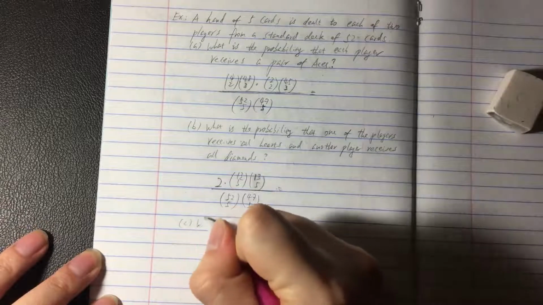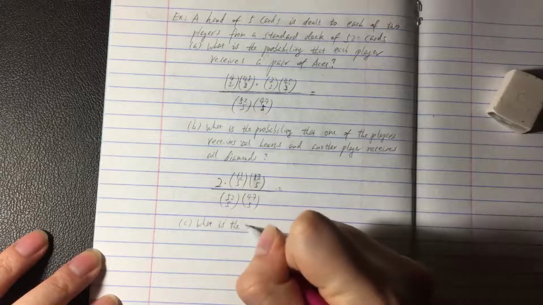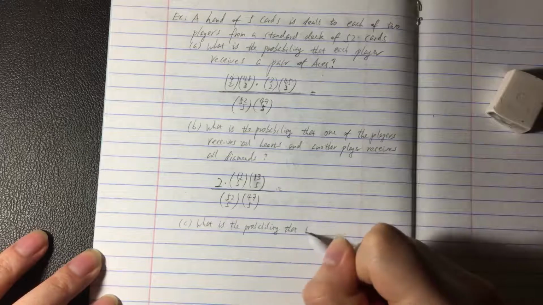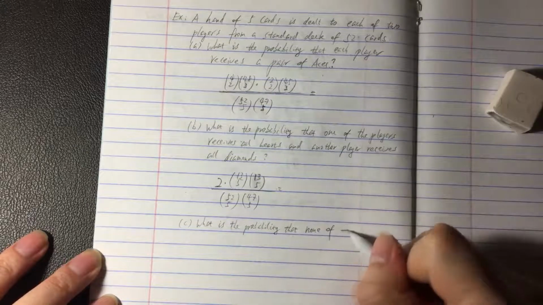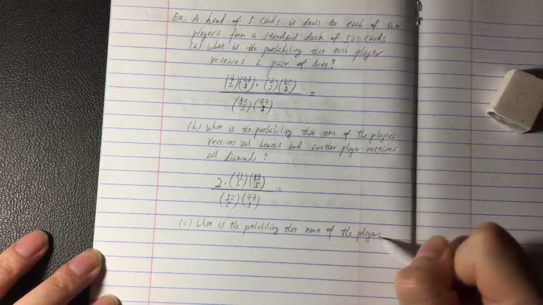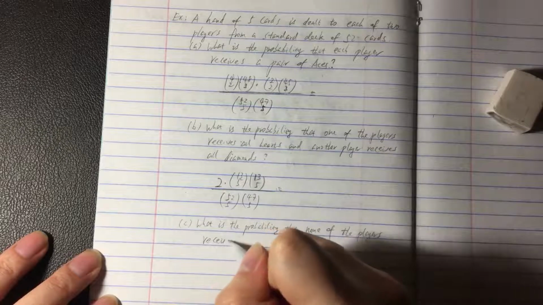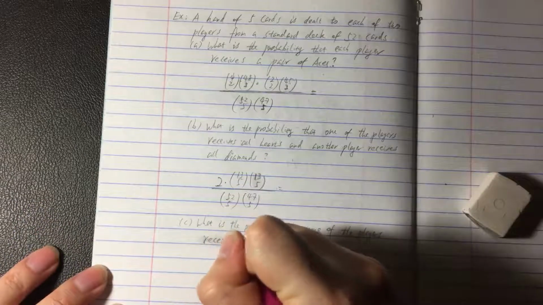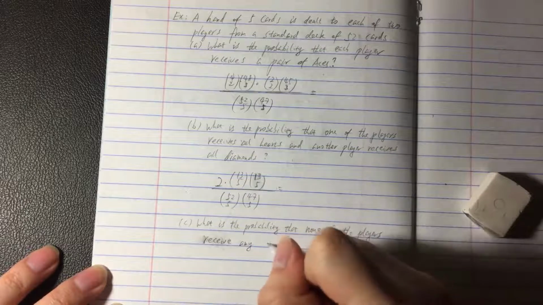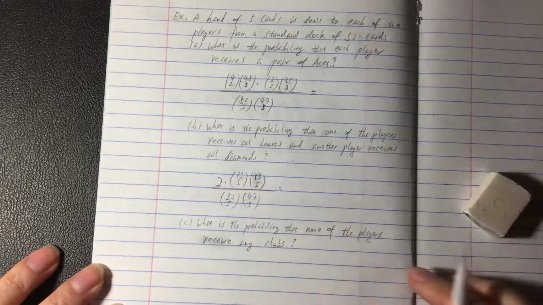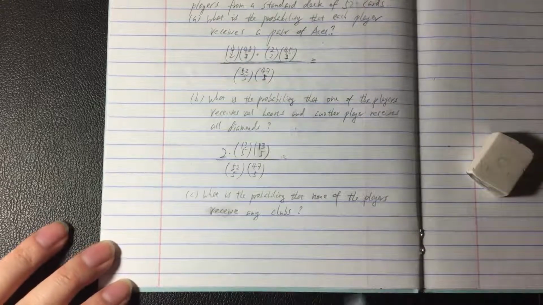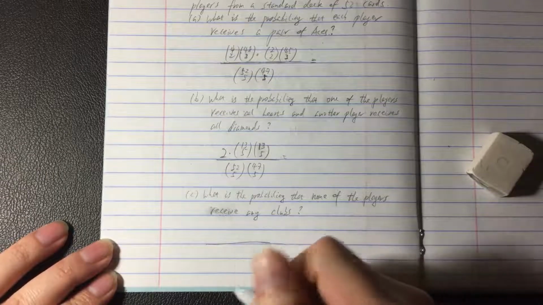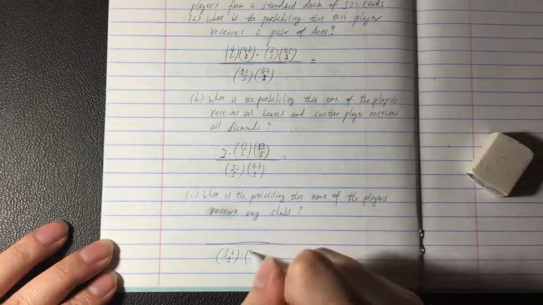Part C. What's the probability that none of the players receive any clubs? So probability is always the number of favorable outcomes divided by the number of all possible outcomes. The number of all possible outcomes is 52 choose 5 times 47 choose 5.